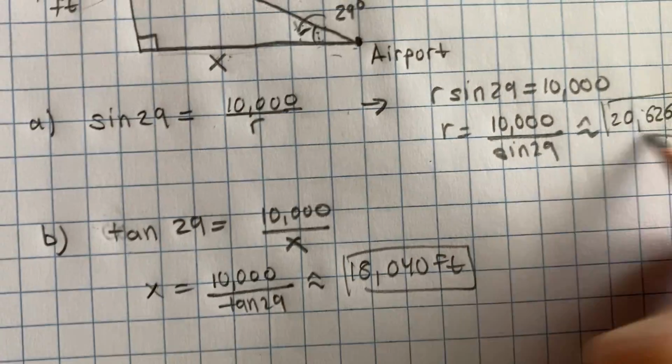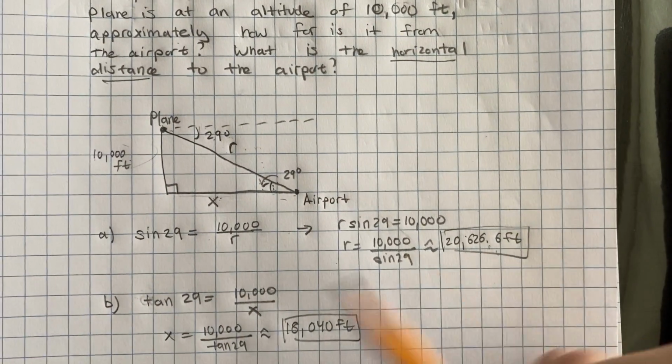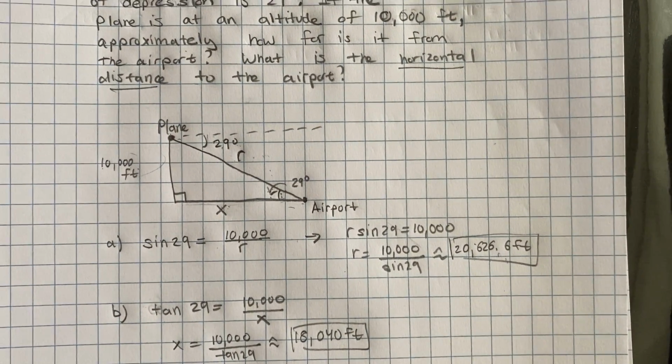So the key right here is to be able to draw the picture. Once you draw the picture, you're able to figure out, oh, do I use sine, cosine, or tangent?